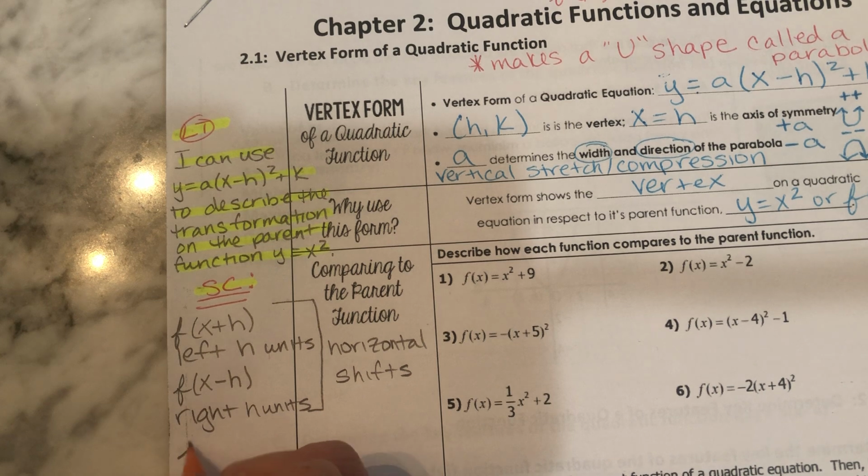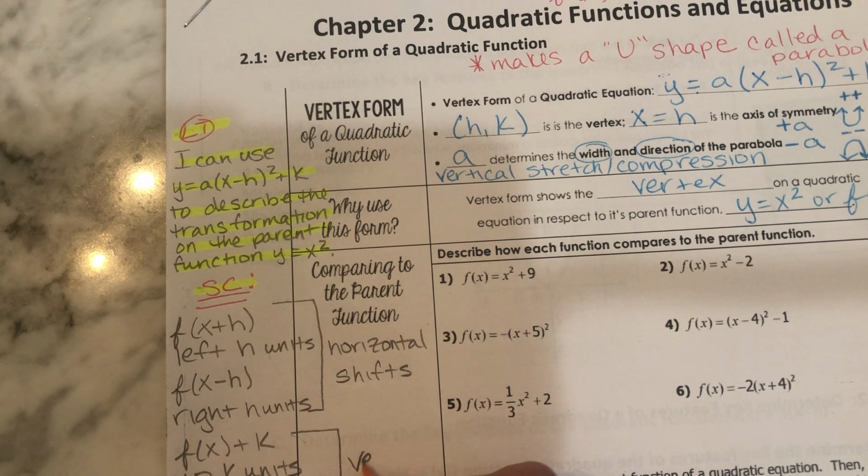And then if you're adding outside, this is going to move your parent function up k units. And then if you're subtracting outside, this is going to move it down k units. And these would be your vertical shifts. Up and down is the vertical direction.